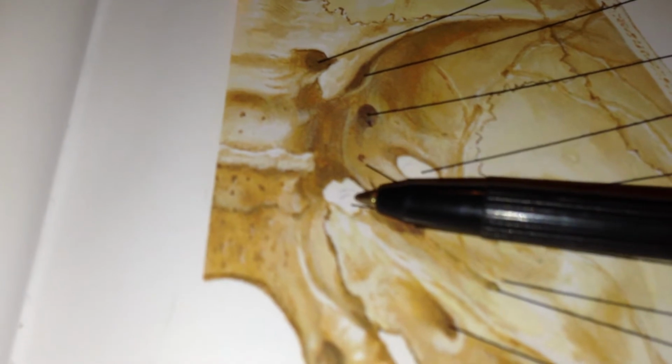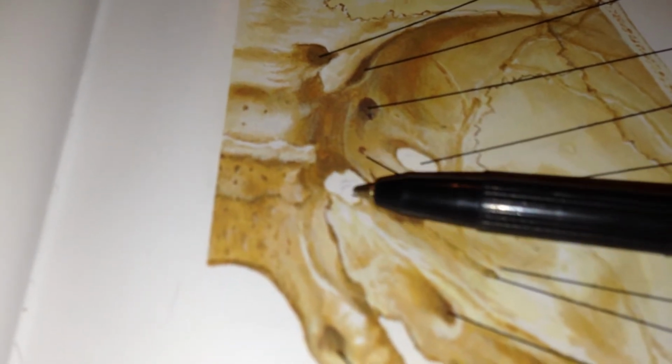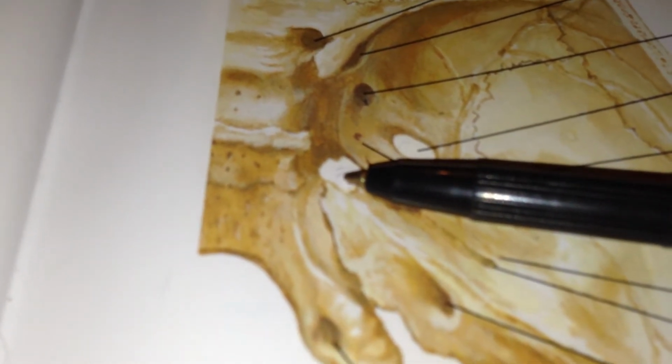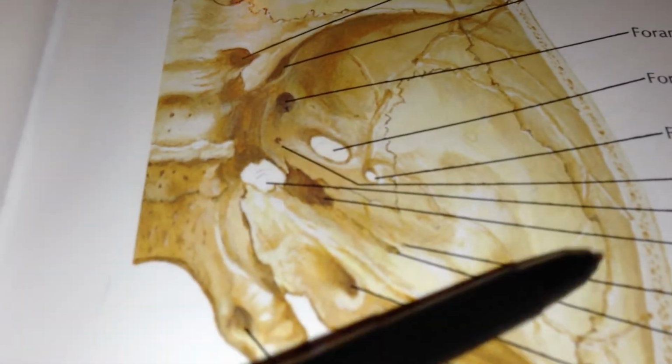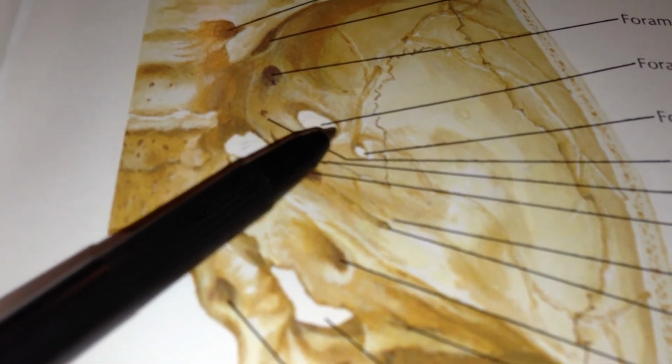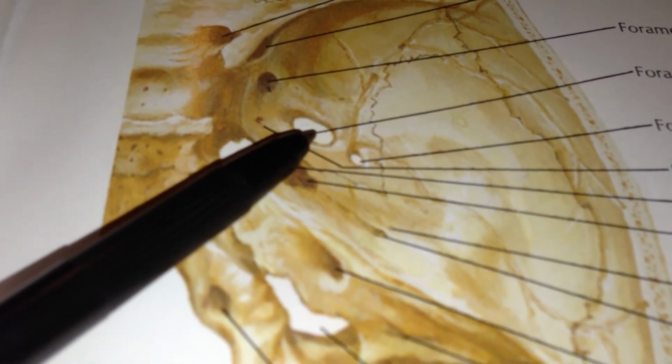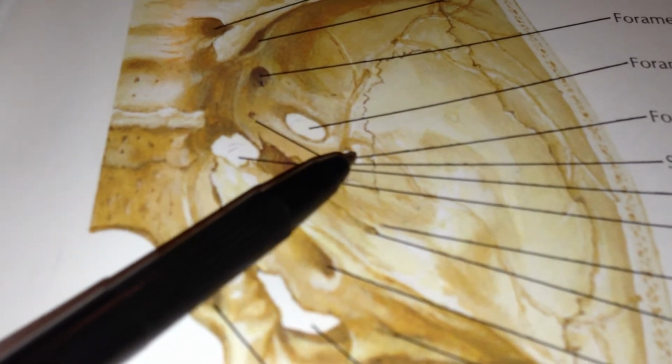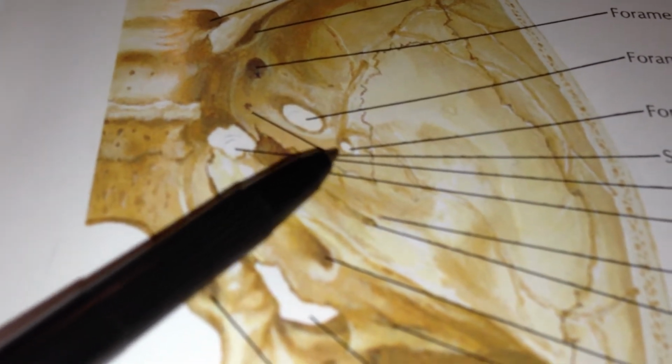And then you're going to have foramen rotundum, which will be the passage for the maxillary nerve. You're going to have L, foramen lacerum, which will be the passage for the greater petrosal nerve. And you're going to have O, foramen ovale, which will be the passage for the mandibular nerve. And you're going to have this small thing right here, which will be foramen spinosum, the passage for the middle meningeal artery, which is actually the large supply for the dura mater.